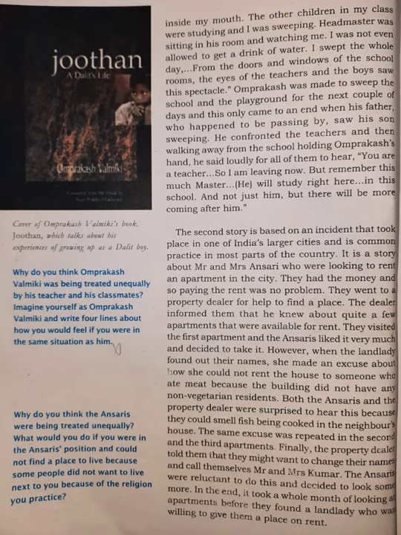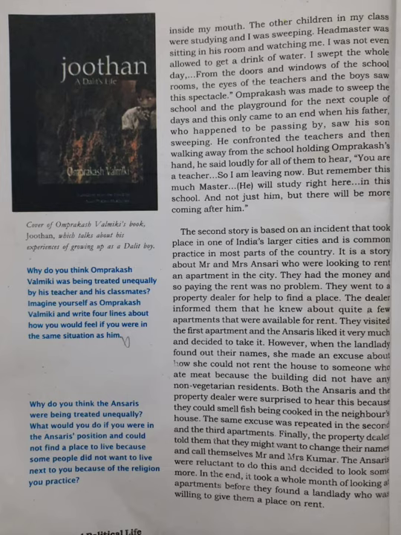Om Prakash was made to sweep the school and the playground for the next couple of days, and this only came to an end when his father, who happened to be passing by, saw his son sweeping. He confronted the teachers and then, walking away from the school holding Om Prakash's hand, he said loudly for all of them to hear, "You are a teacher, so I am leaving now. But remember this much, master. He will study right here in this school, and not just him, but there will be more coming after him."